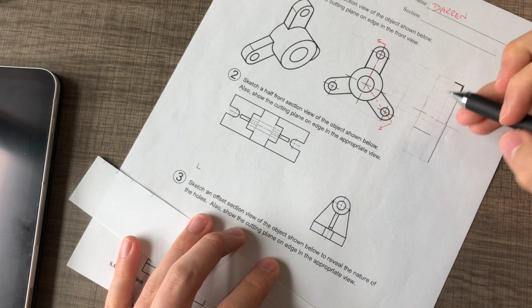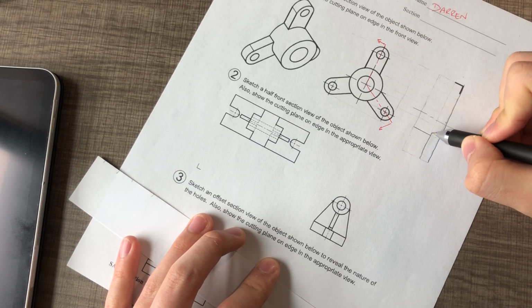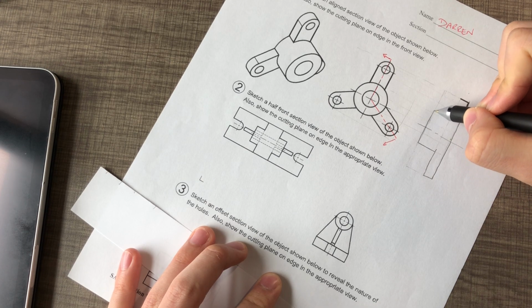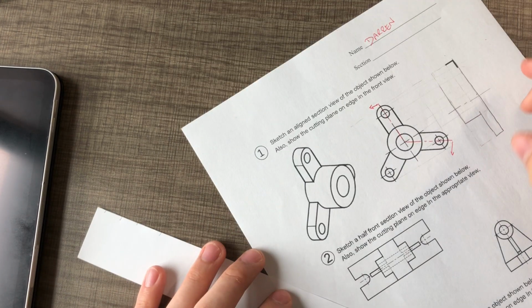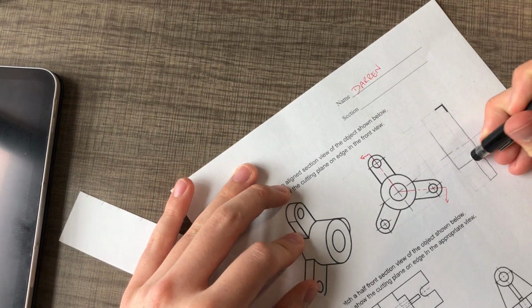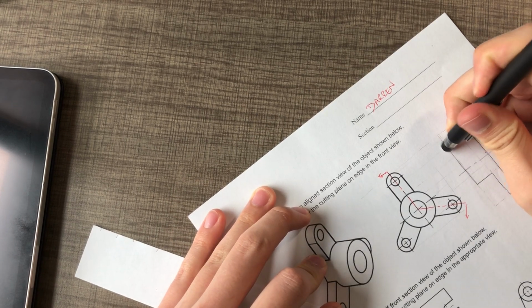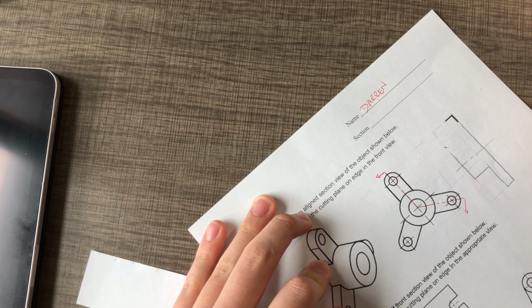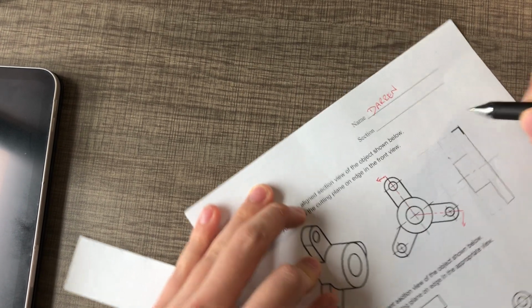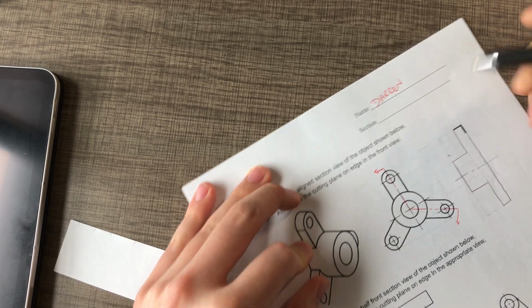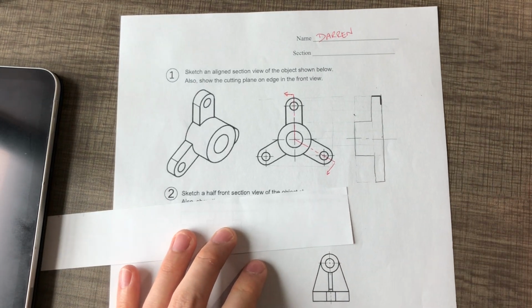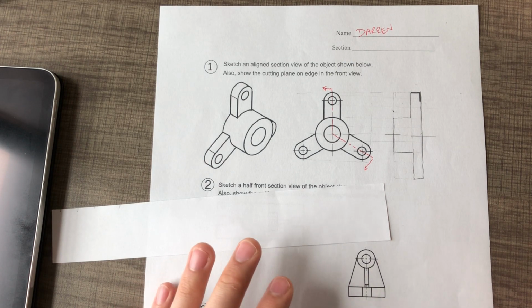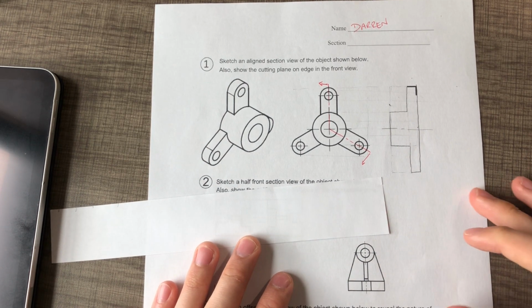I'll just go ahead and draw the outline of my object so you guys can start to see how this comes together. Should come to here. So with any of these section views, start with the outline, and the outline is usually going to correspond to like the side view. So here it's like we're drawing the profile view of our object.